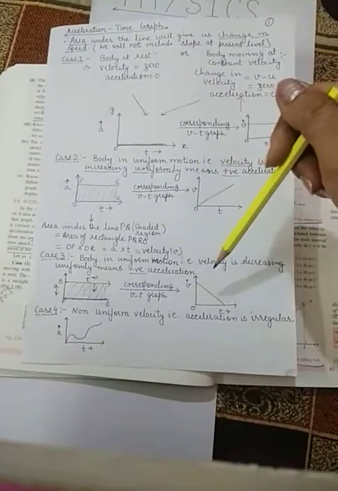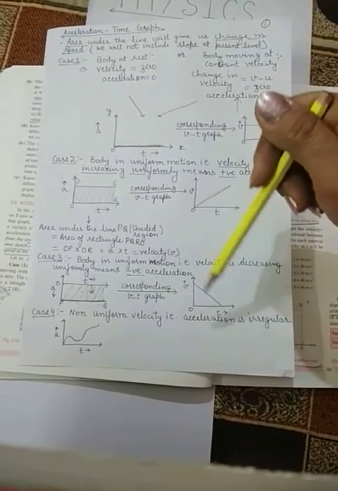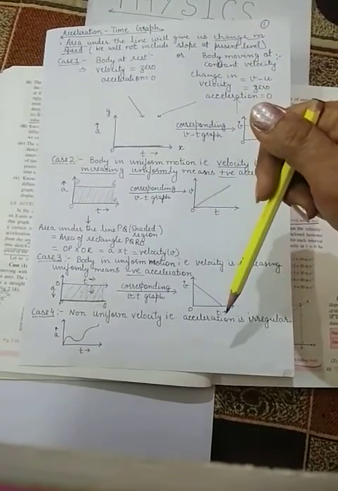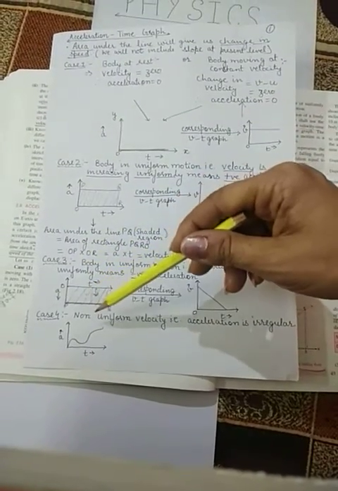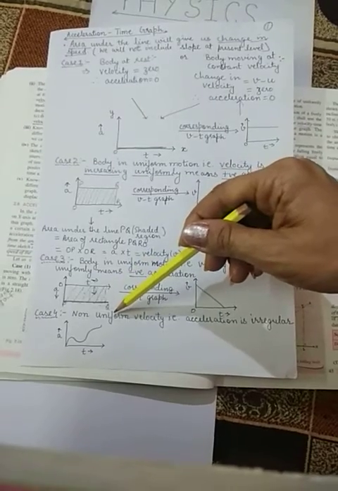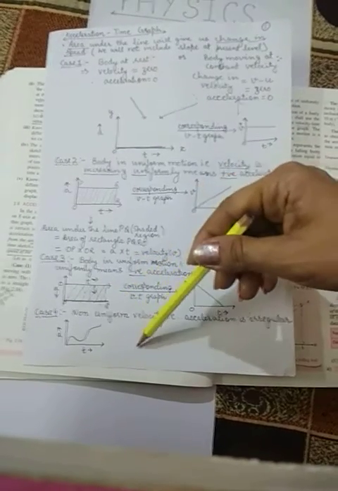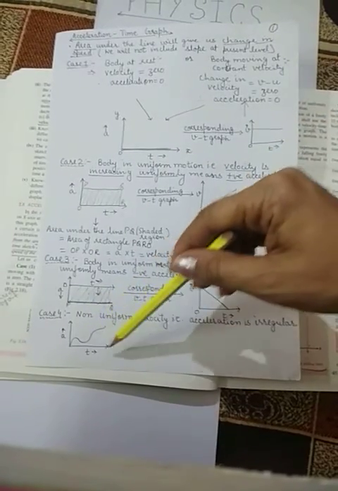In the next case, we took a body which is moving in uniform motion, but the velocity is decreasing. Decreasing velocity means negative acceleration, and negative acceleration is represented by a line below the time axis. Yes. The last case, the non-uniform acceleration case, will be shown by a curved line.